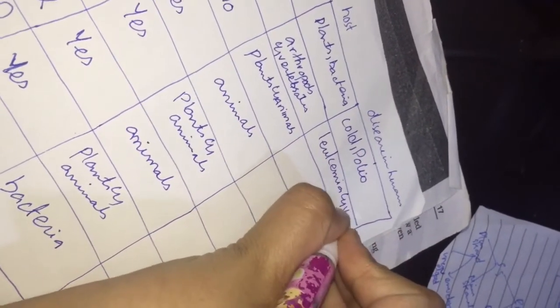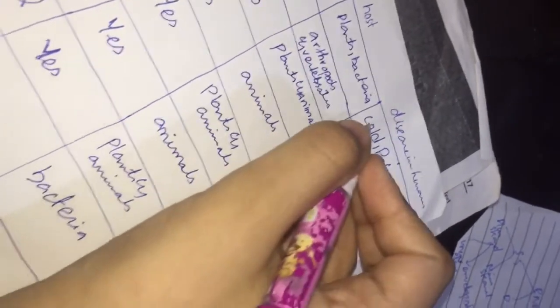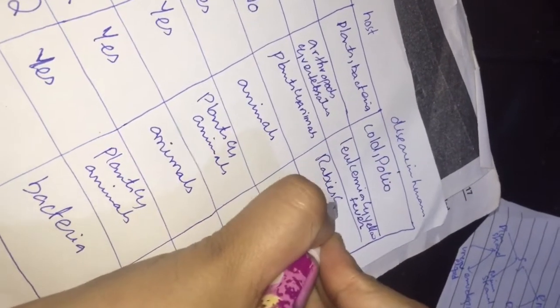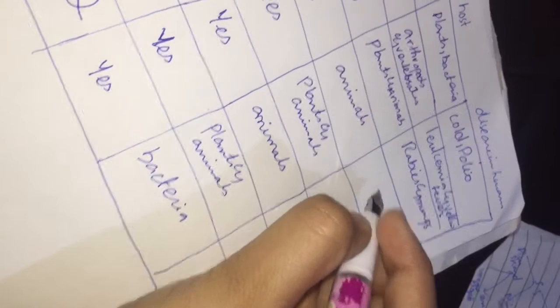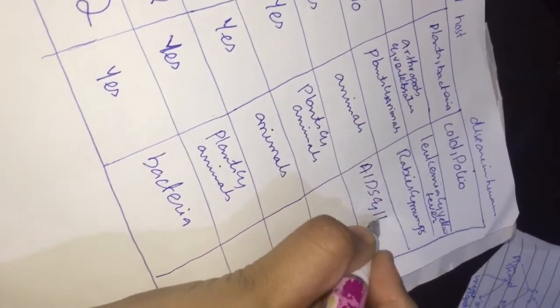Leukemia is the blood cancer, whereas minus strand RNA virus will cause rabies and mumps. Now the third one is retrovirus. Retrovirus will cause AIDS and hepatitis B.